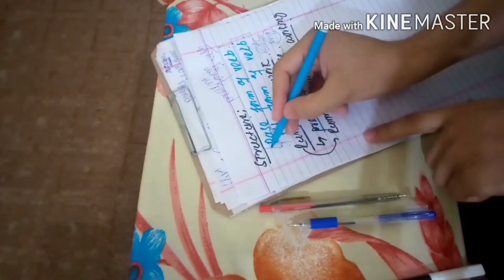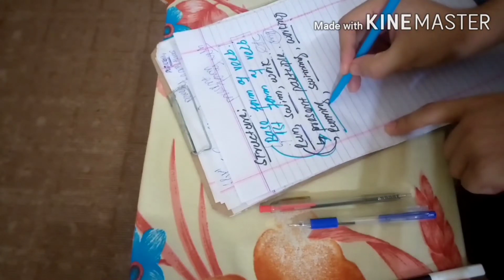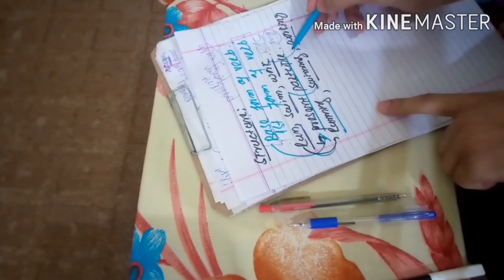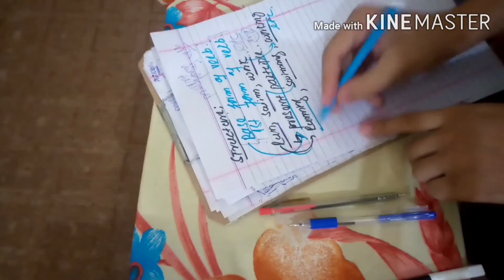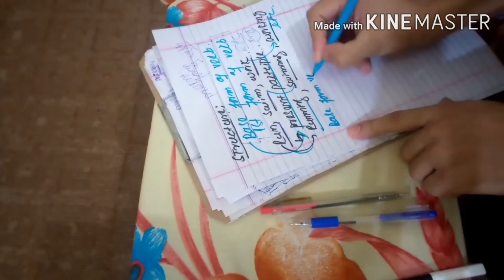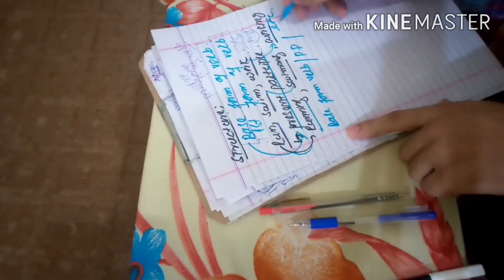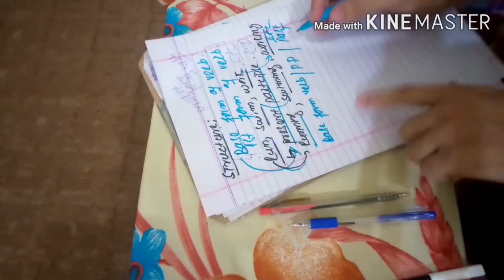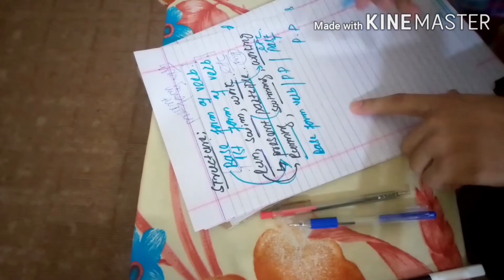So the base form of verb will change into present participle, like run will change into running, swim will change into swimming, and work will change into working, and so on. Okay, so we have the base form of verb, the present participle, the past tense, and another which is known as past participle.